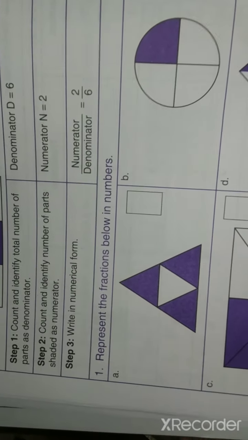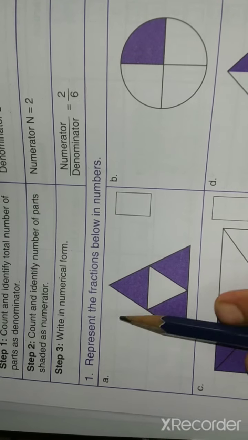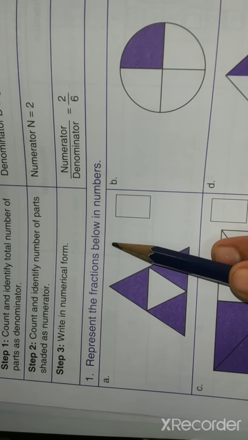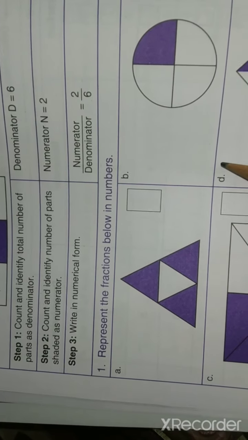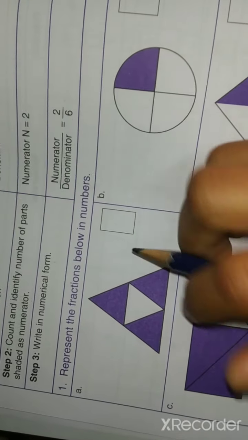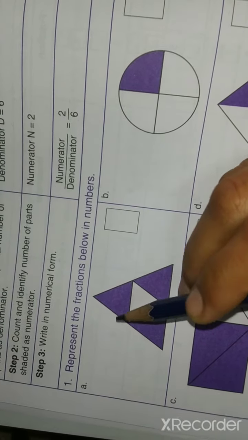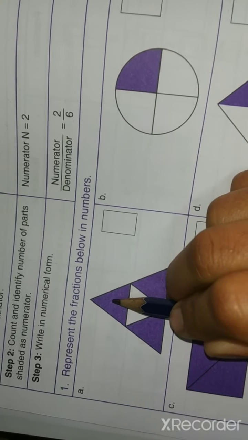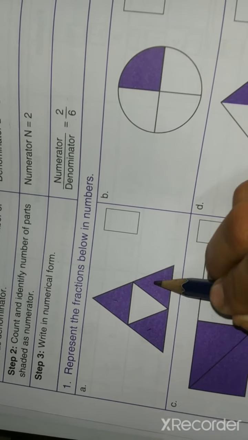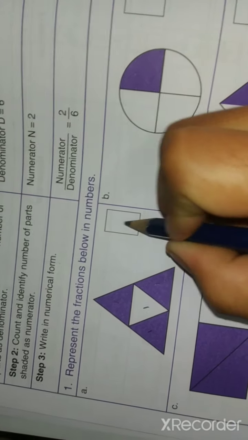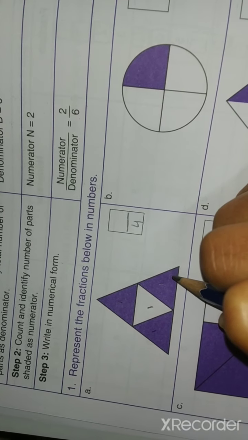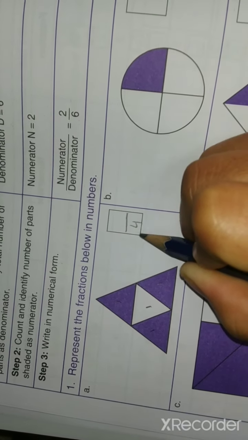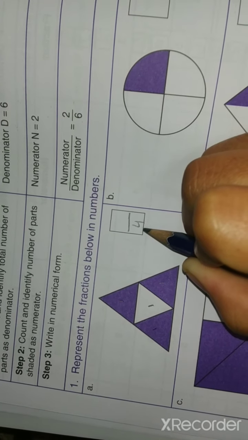Okay. Now here one example. Represent the fractions below in the numbers. Fractions को हमें नंबर में represent करना है. So first of all, this one is a triangle shape, right? So we have to identify how many parts are there. Now count with me. 1, 2, 3, 4. So total number is 4. So we have to write here 4, right? Because of the total number, denominator में हम लिखेंगे 4.